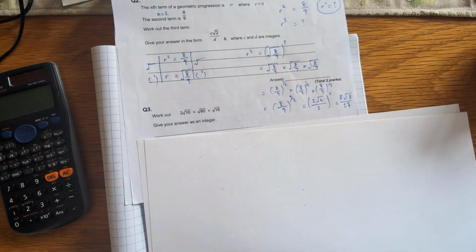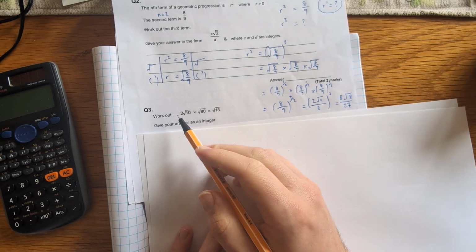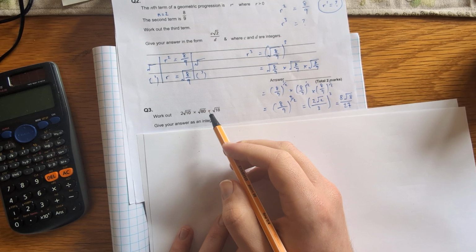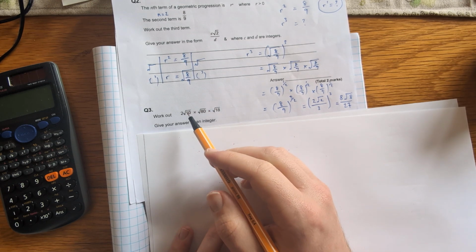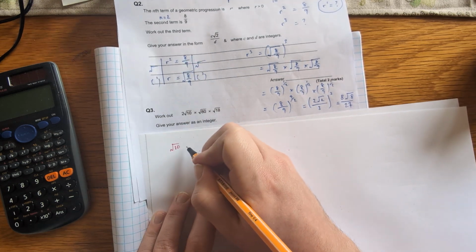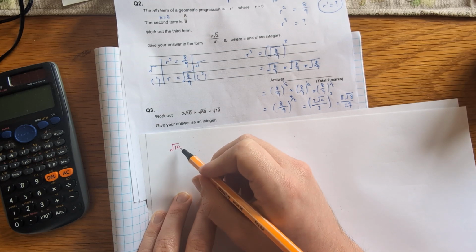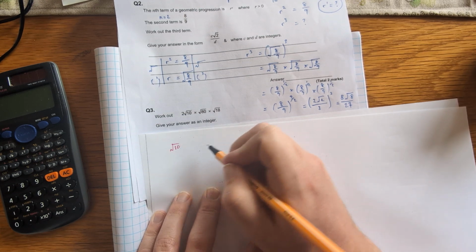Now, question 3. Let's take a new sheet. Question 3. We have to work out 2 root 10 times root 80 times root 18, giving our answer as an integer. So the first thing we should do here is simplify all of our surds. So let's do root 10. It can't be simplified, because it's going to be 5 times 2. So leave root 10 as it is.